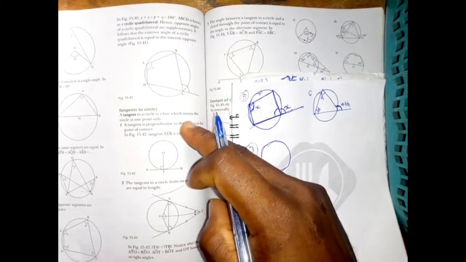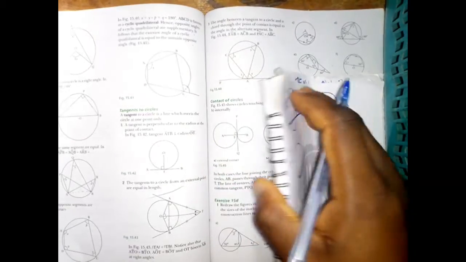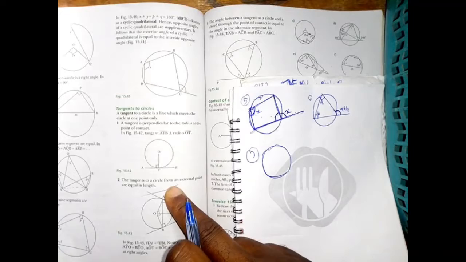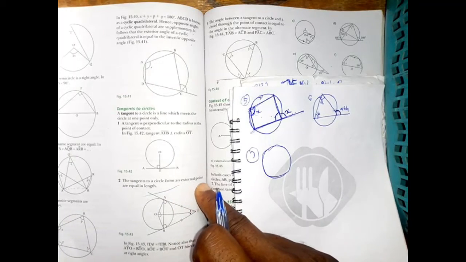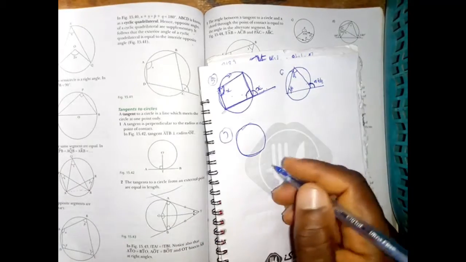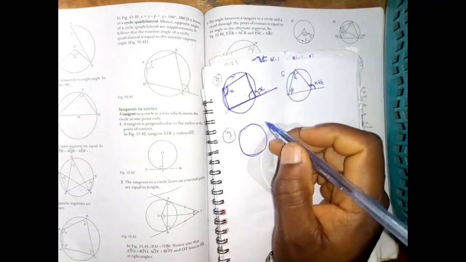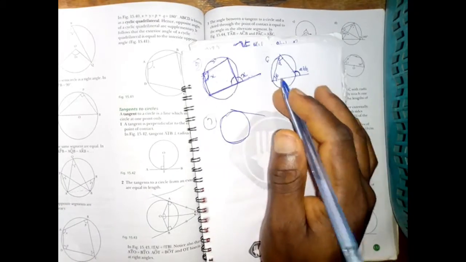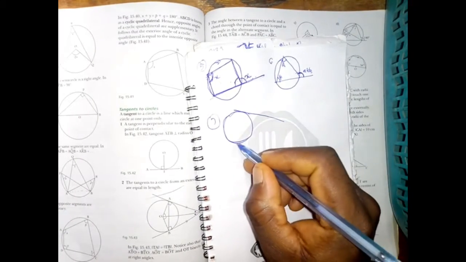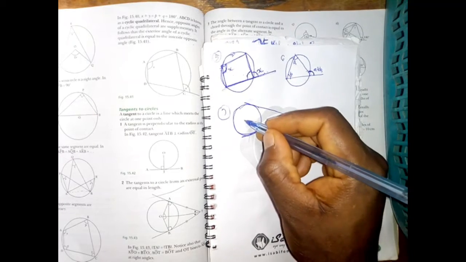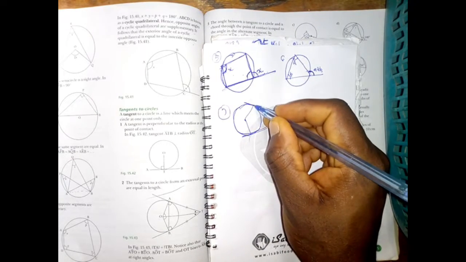The tangent of a circle from an external point are equal in length. The tangent of a circle from an external point, we told you a tangent is what? A line that touches the circumference and then forms a right angle with a radius.